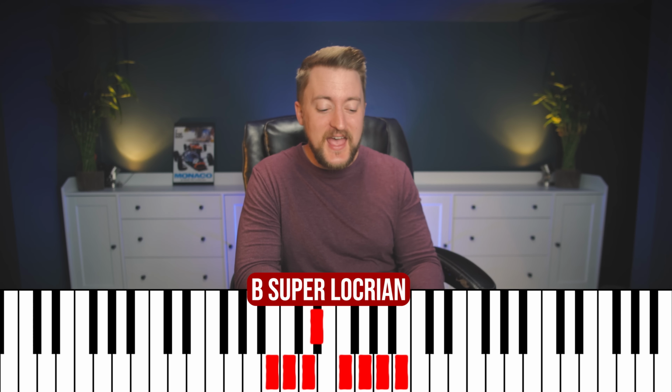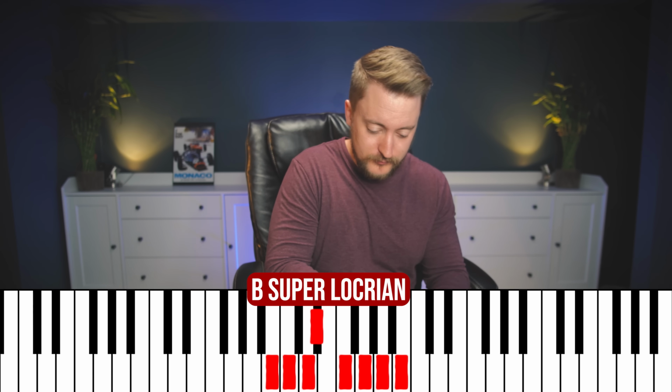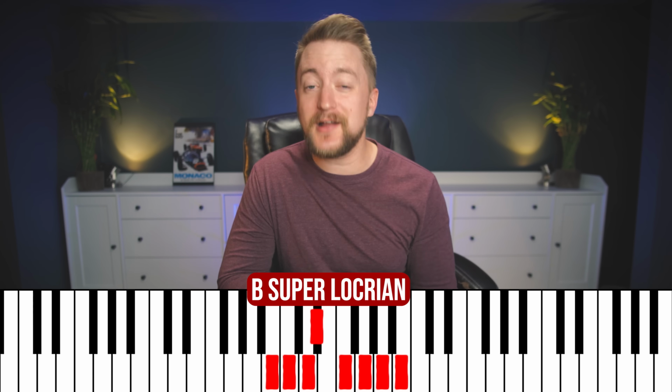So we have flat 9, sharp 11, flat 13. And when we just throw it all into a scale, we get that seventh mode of the melodic minor scale, aka our altered scale, aka Superlocrian.